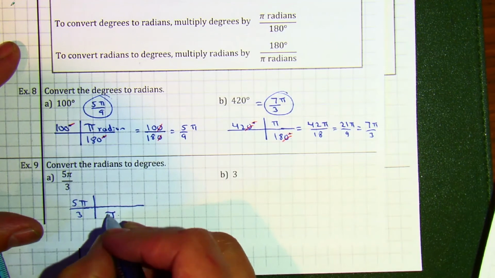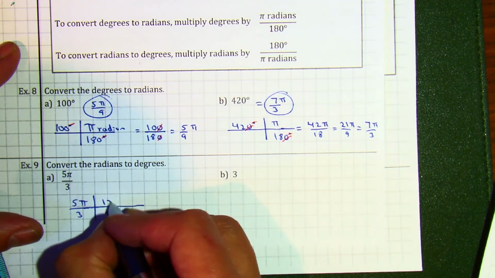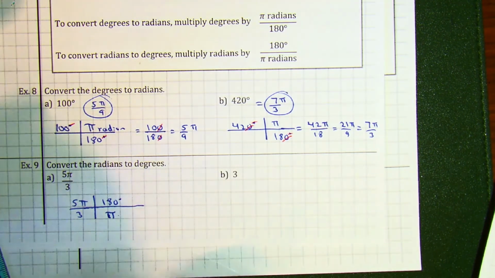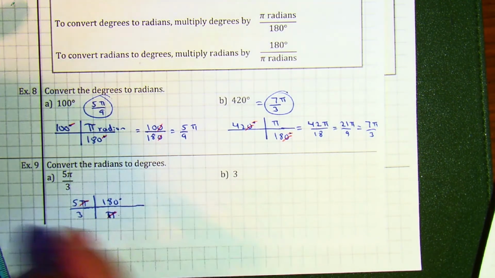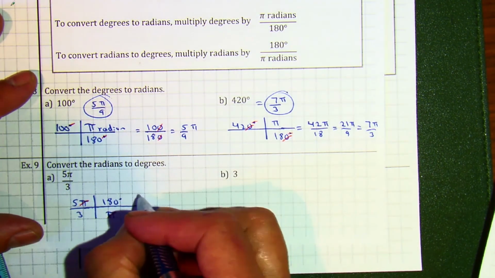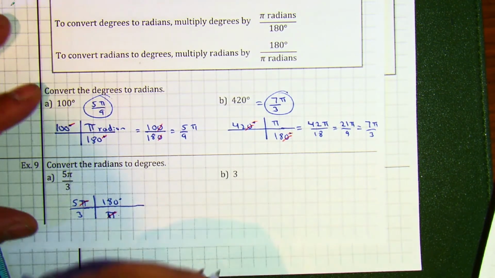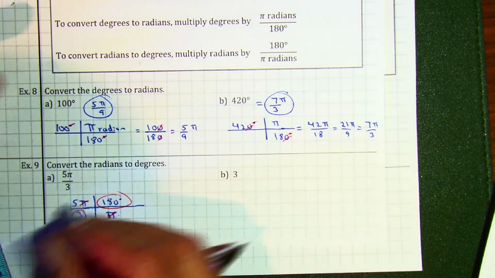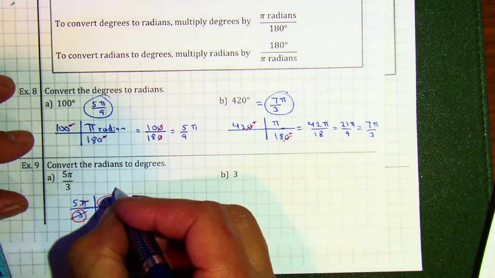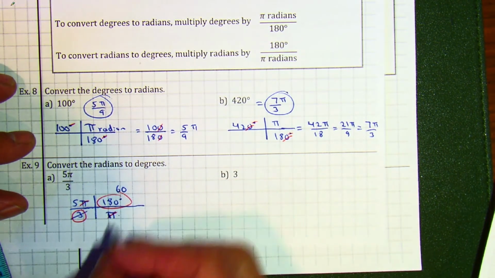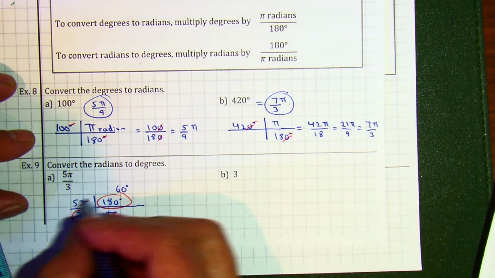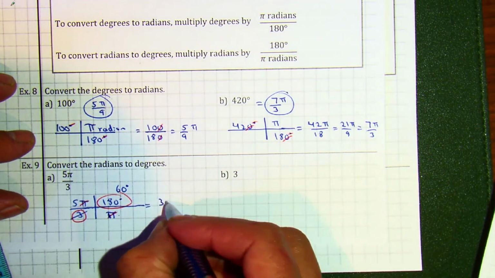Pi is equal to how many degrees? 180 degrees. My pi is canceled out. I can multiply and then divide first, or I can simplify my fraction first. So I'm going to divide by 3. So it cancels, and that gives me 60 degrees. So 5 times 60 will be 300 degrees.